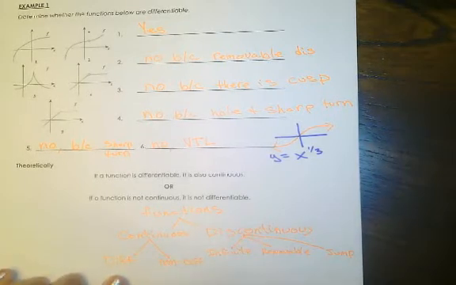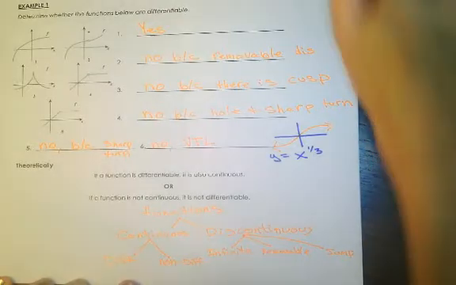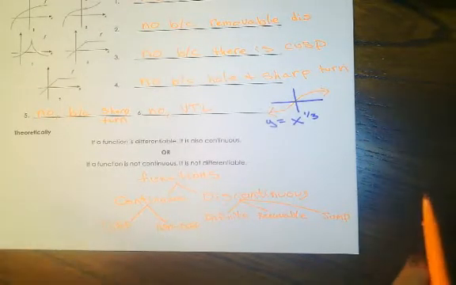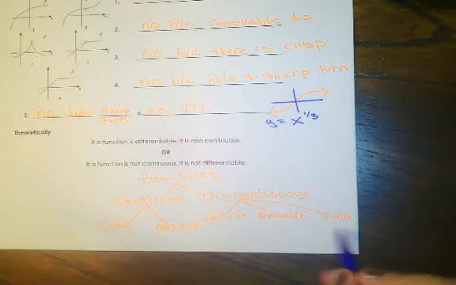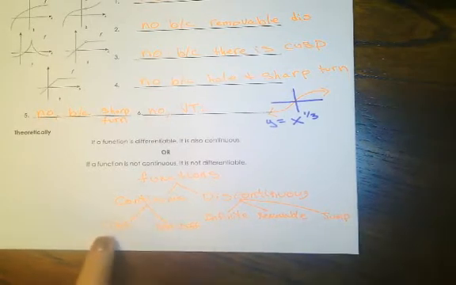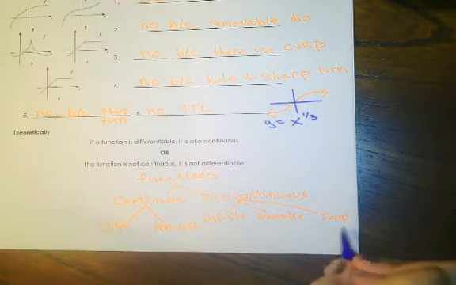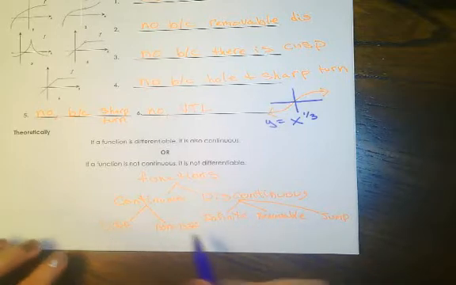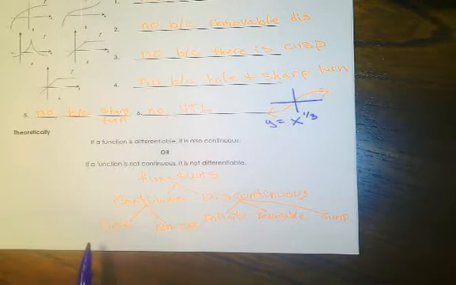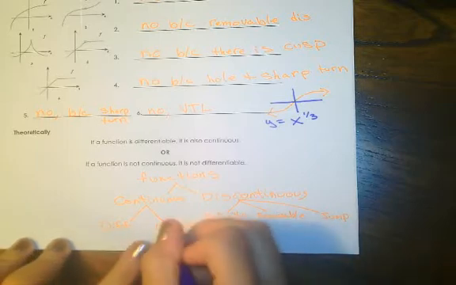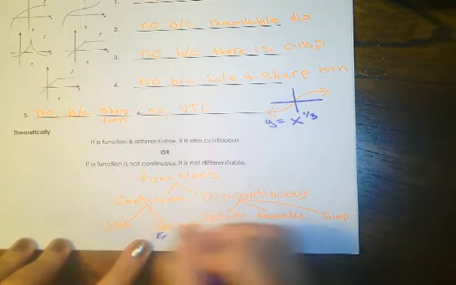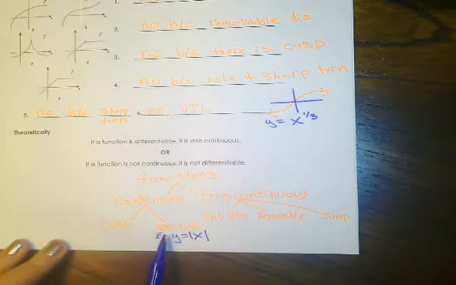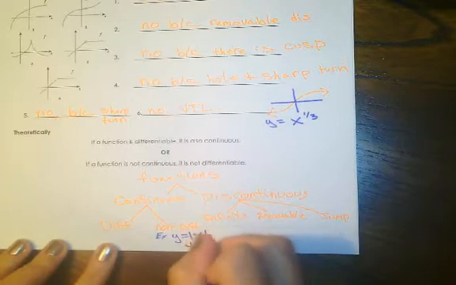So we've got all these categories, so you just have to be a little bit careful. If you see something where there's a jump discontinuity, then you definitely know it's not differentiable, because if there's a jump, then it's discontinuous, so it definitely cannot be differentiable. Within continuous, though, there's a variety of differentiable and non-differentiable. An example here would be the absolute value of x. That's a function that's continuous, but it's not differentiable because it has that sharp turn.